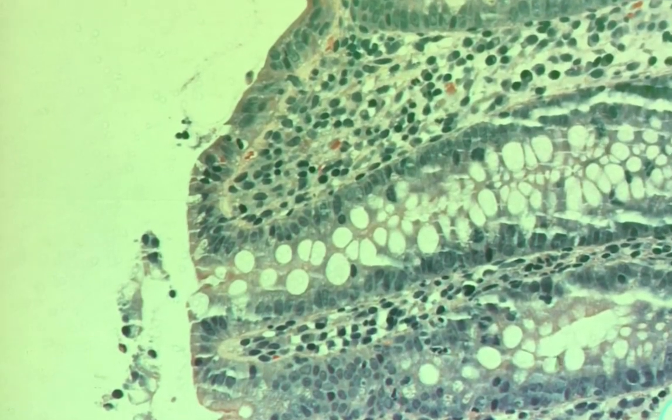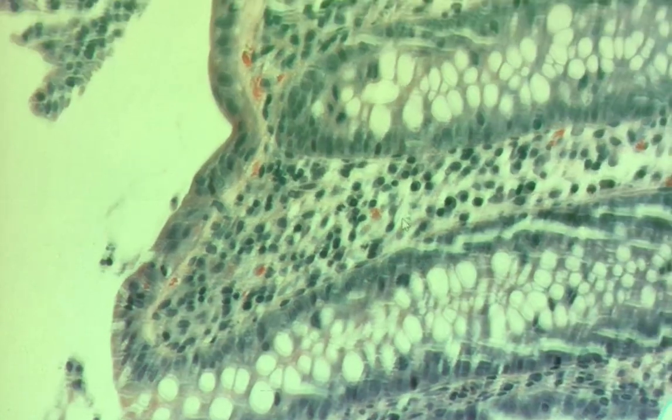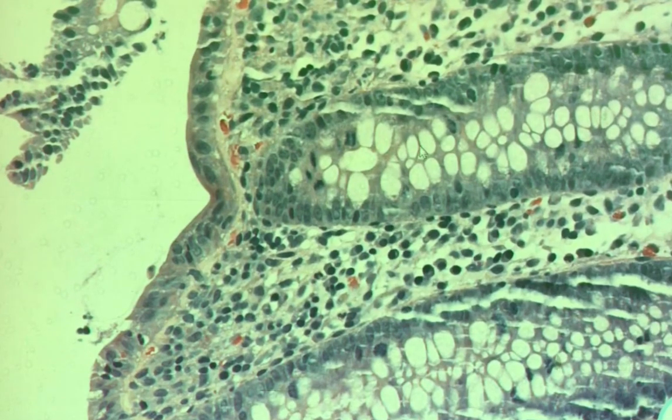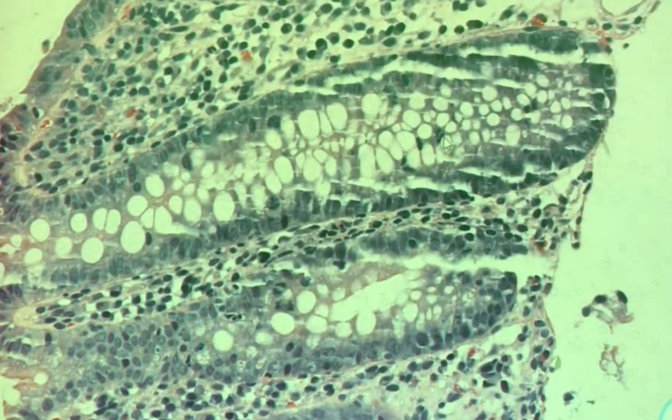It actually looks like maybe it's more lymphoplasmacytic, but let's see. A little bit. We have some neutrophils. You can see the plasma cells again. So we have lymphocytes, we have neutrophils, we have plasma cells. More neutrophils. It's kind of hard to make out if we're really seeing any cryptitis. Maybe.